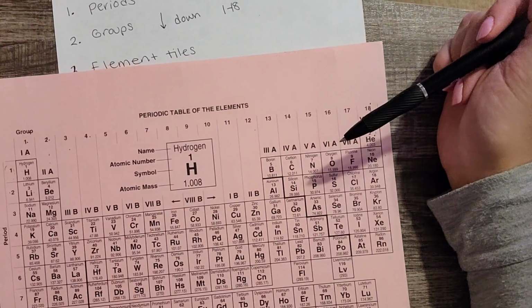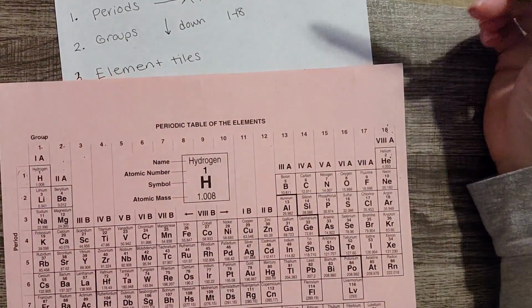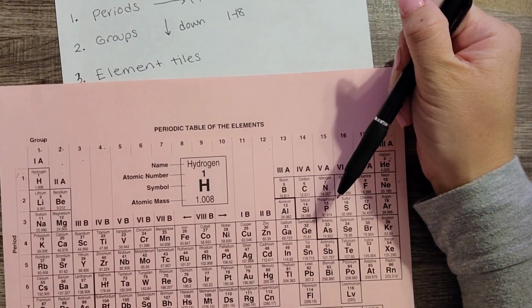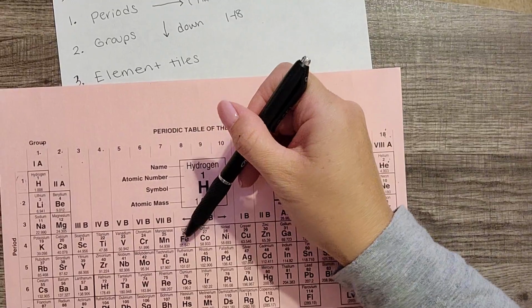So notice that some elements have a singular letter for the symbol. And in that case, it's always going to be a capital letter. And then if the element has a second letter, it always is lowercase. So for example, iron, so Fe.